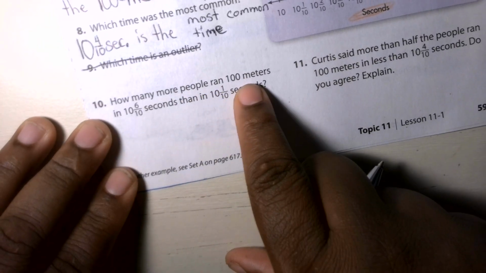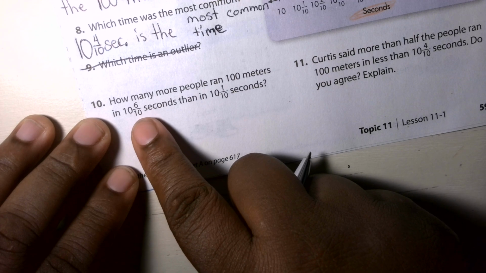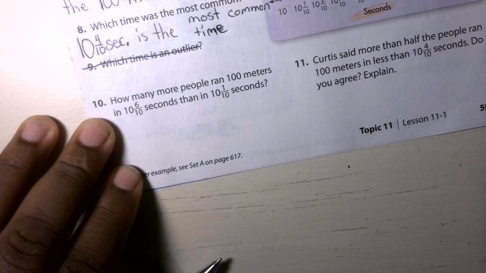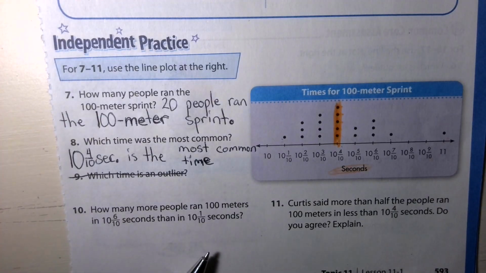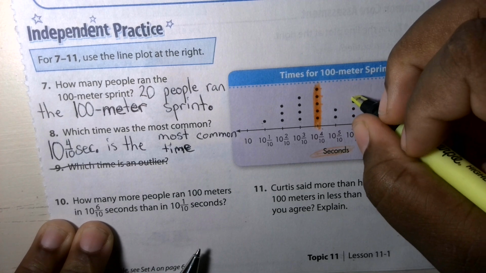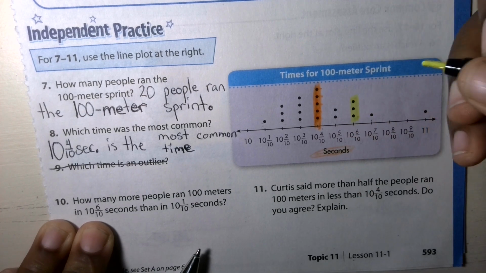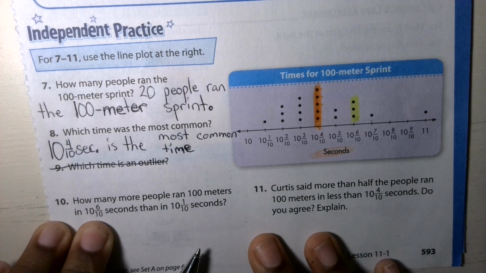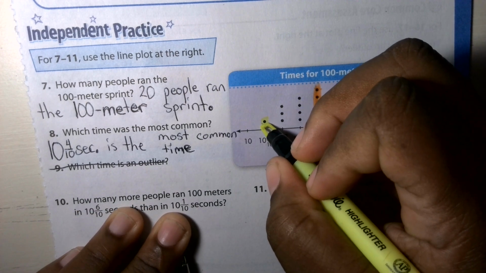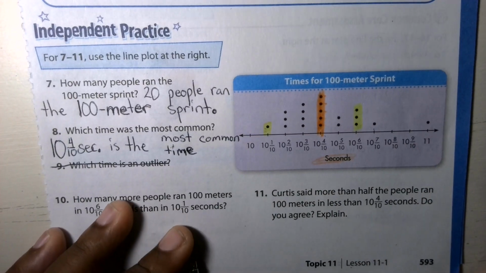How many more people ran 100 meters in 10 and 6/10 seconds than in 10 and 1/10 seconds? And so I find, on my line plot, 10 and 6/10 seconds. That's 3 people. And then I find 10 and 1/10 seconds. That's just one person.